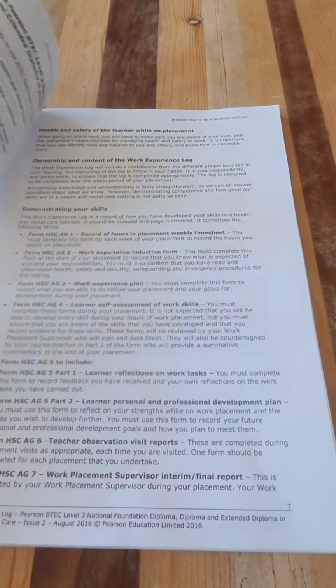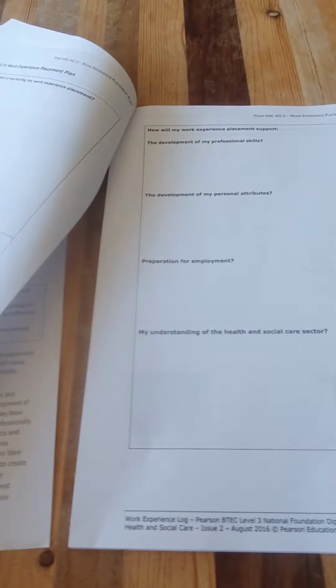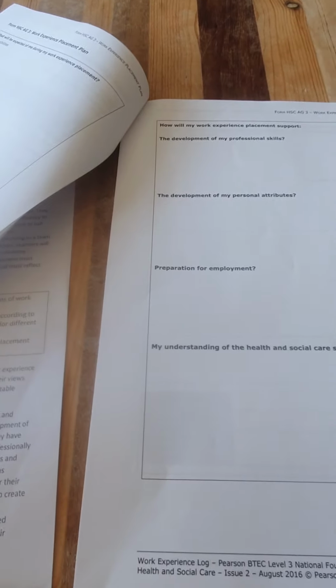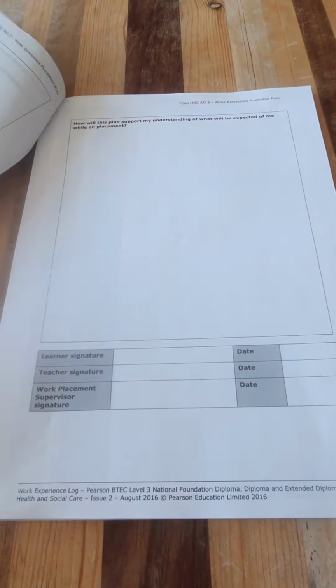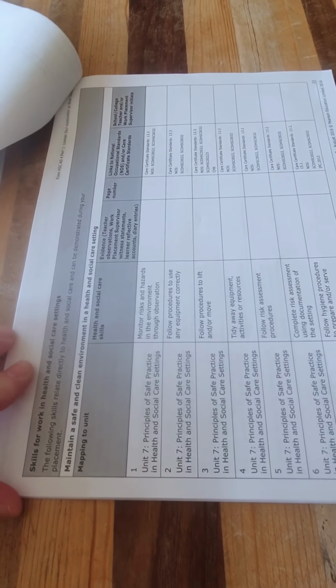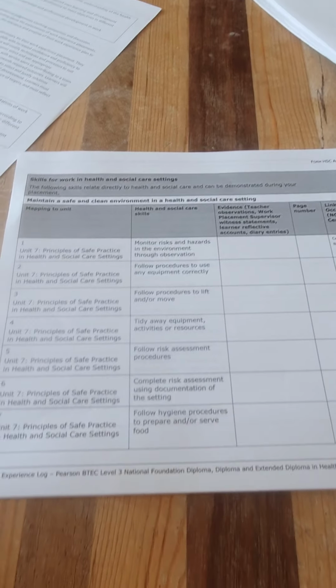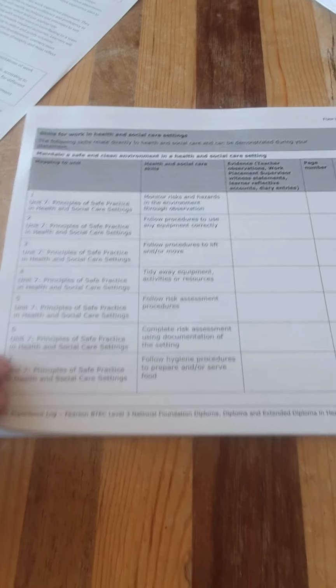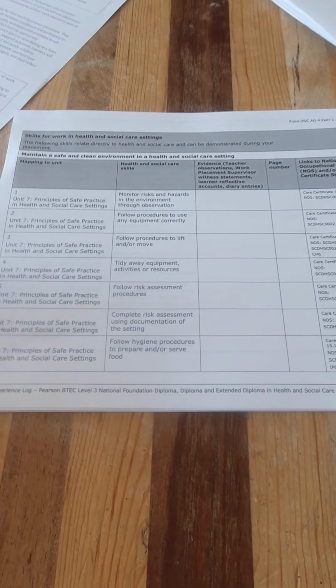Okay, so this is the workbook as you guys will know it, scrolling through. And some of these are the questions that we've been filling out in class, so your development skills and things like that. These need to be completed and full. And then it comes to the skills for working in health and social care settings, okay? And these each need to be filled out in a specific way, okay?